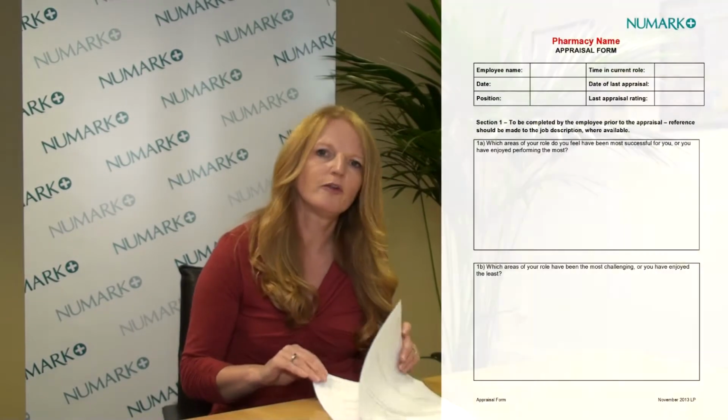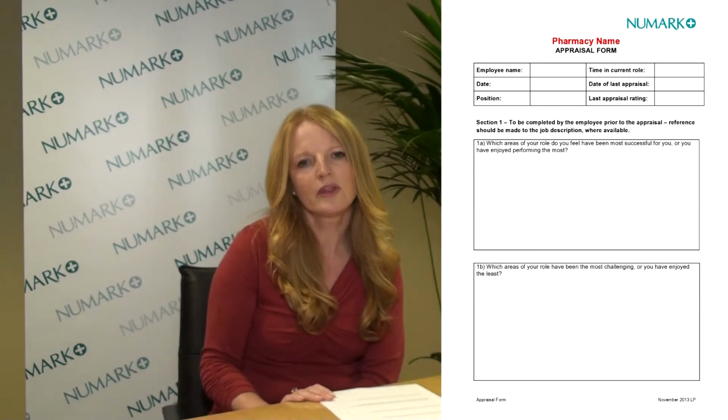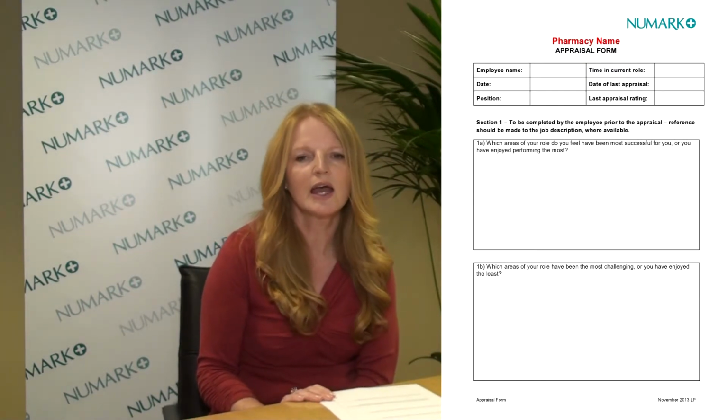The first part of the form is designed to be filled in by the employee prior to the appraisal, and is designed to help them focus on what they've done well and enjoyed doing throughout the year, and the areas that maybe they'd have done something differently.